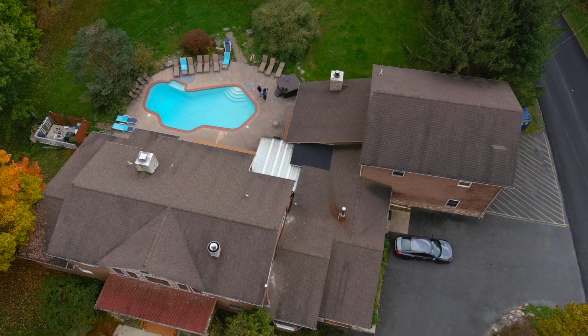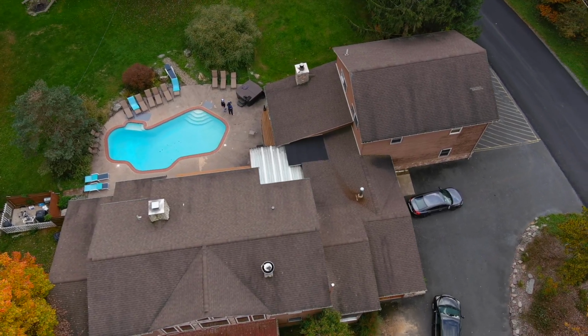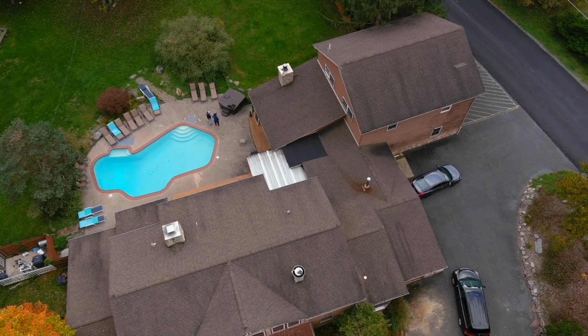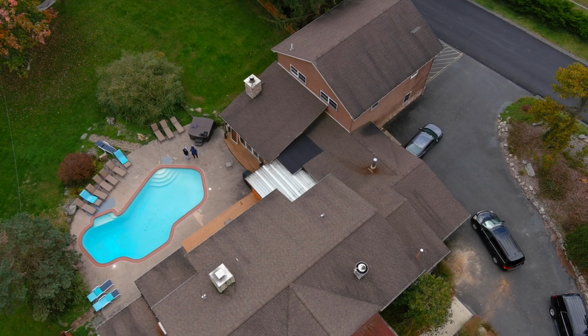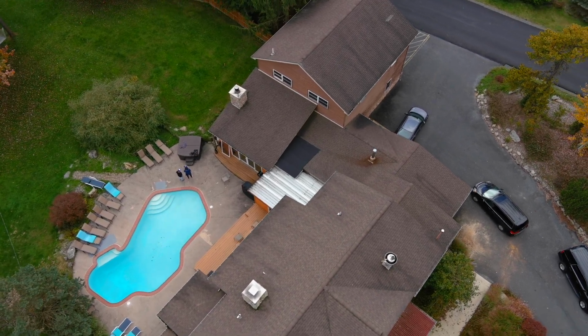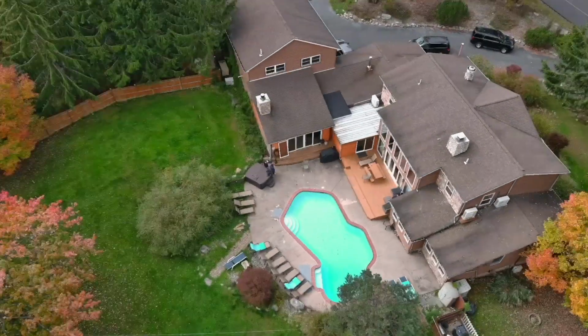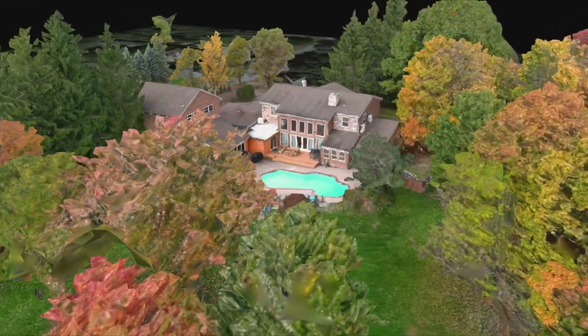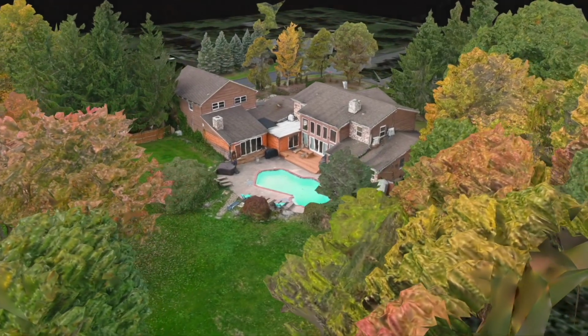Now that we've collected images around the entire building, it's time to fly closer to capture more structural details. You can see we are flying much closer to the building than before. This will give our model more clarity and realism. For this detail orbit, we took 78 images. So there you have it. We took 178 images, which is more than enough to create a 3D model.